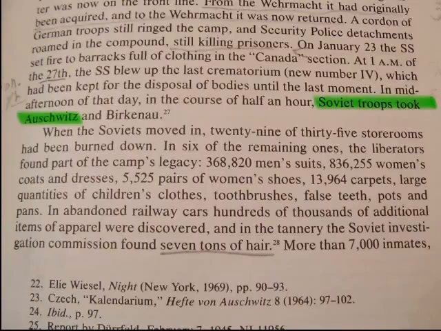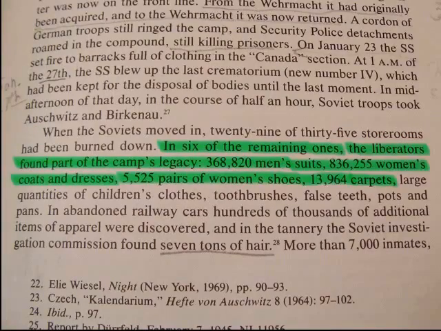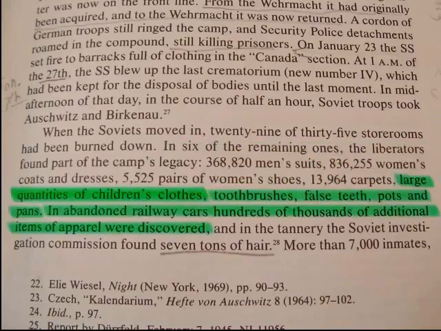When the Soviets first arrived at Auschwitz, however, they found something quite different. Raoul Hilberg writes on page 983 of his book: "When the Soviets moved in, 29 of 35 storerooms had been burned down. In 6 of the remaining ones, the liberators found part of the camp's legacy: 368,820 men's suits, 836,255 women's coats and dresses, 5,525 pairs of women's shoes, 13,964 carpets, large quantities of children's clothes, toothbrushes, false teeth, pots and pans.